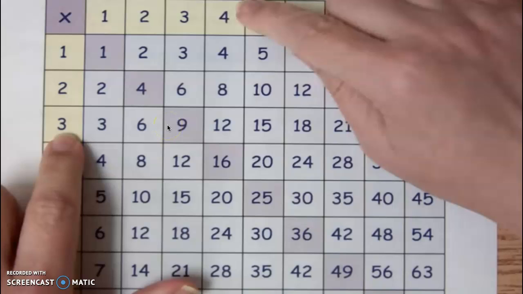The problem with that is that if you use your eyeballs and not your fingers, you may make a mistake. And the whole point of using a multiplication chart is to multiply accurately every single time. And so I highly encourage when you are using your multiplication chart, if you haven't memorized your math facts, use your fingers and you will get the correct product every single time.